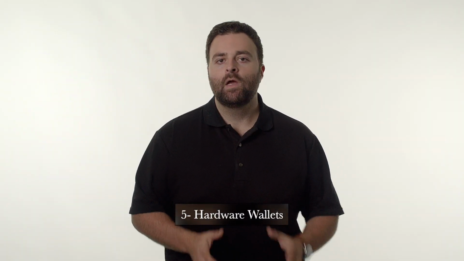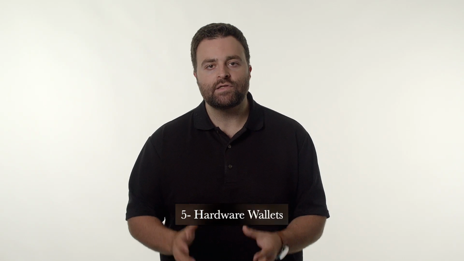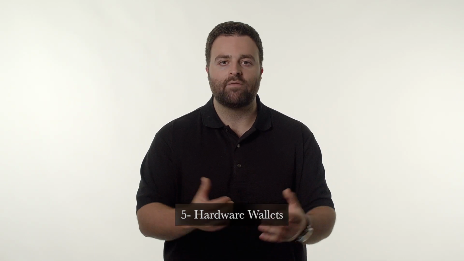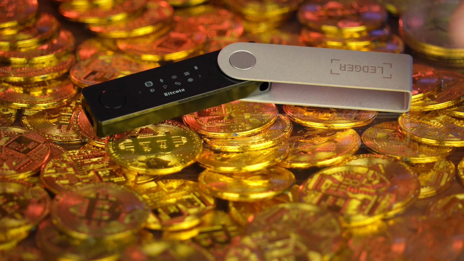Hardware wallets. A hardware wallet is a physical device designed to securely store your private keys offline. It offers a high level of security because private keys are never exposed to the internet, reducing the risk of an online attack. Hardware wallets are considered one of the highest forms of crypto security.